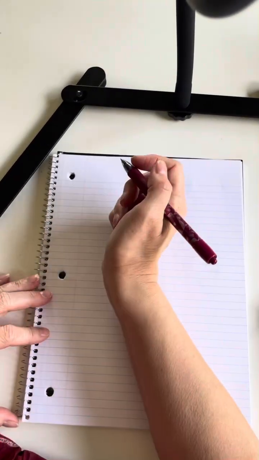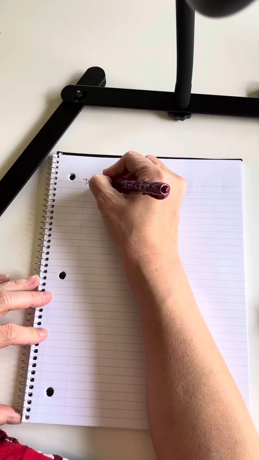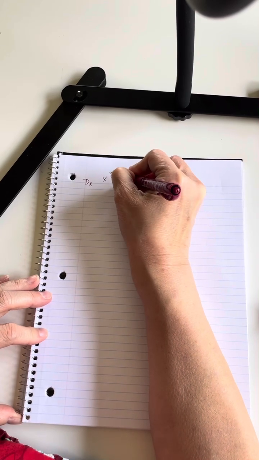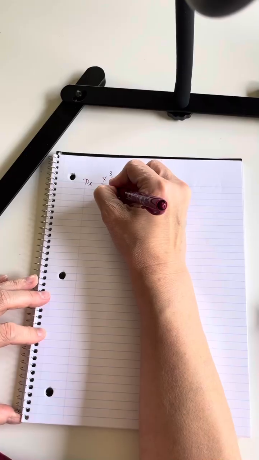Now, example 2. They give us find dx when we have x cubed minus 2x plus 2 over top of sine of x.